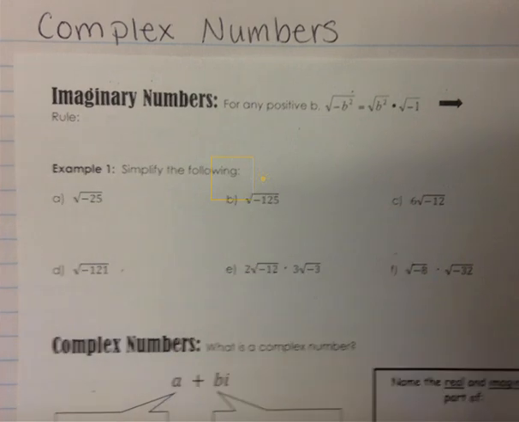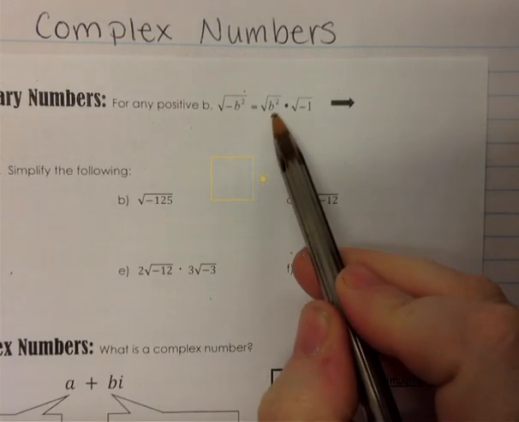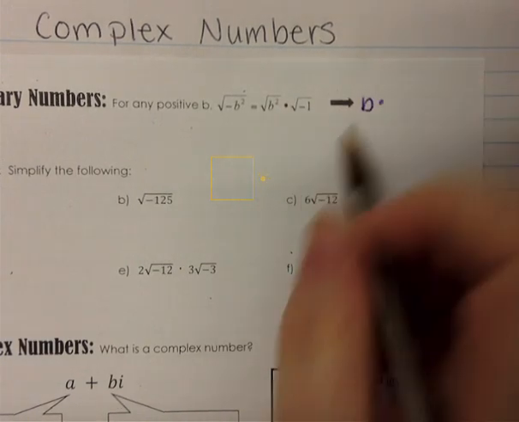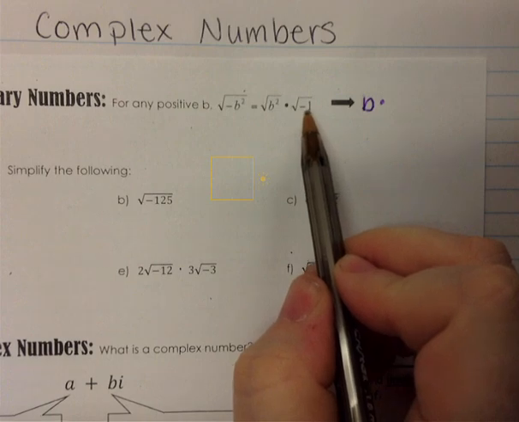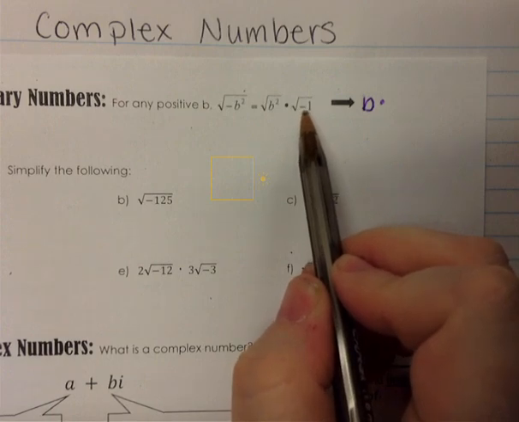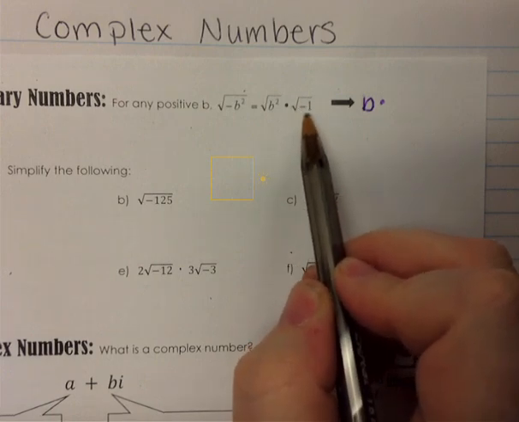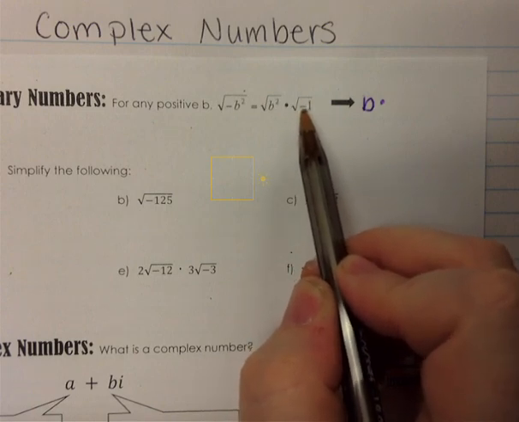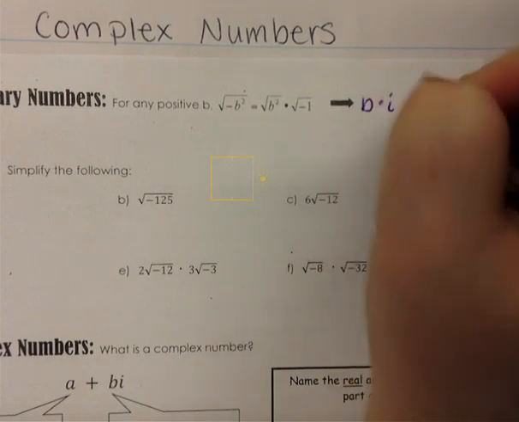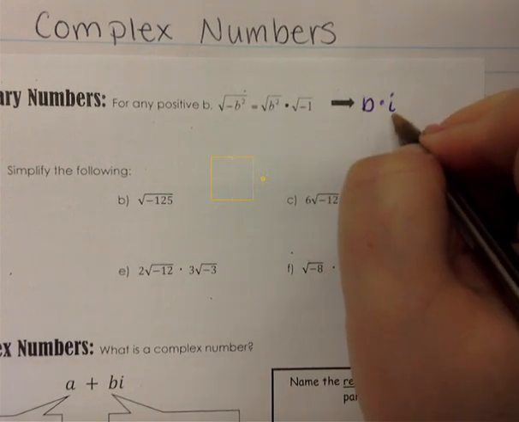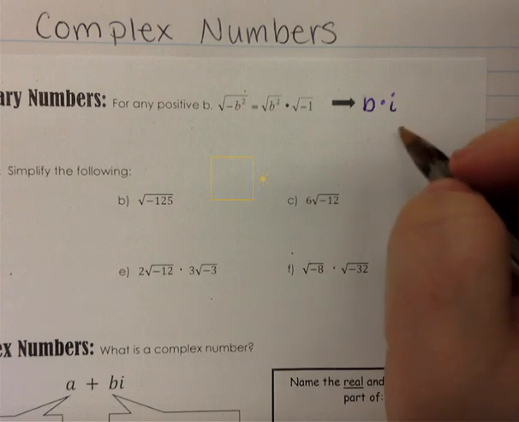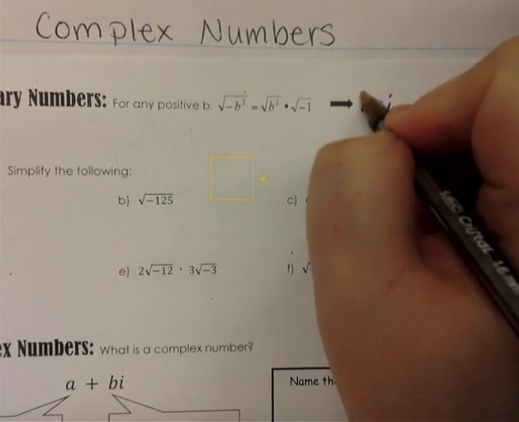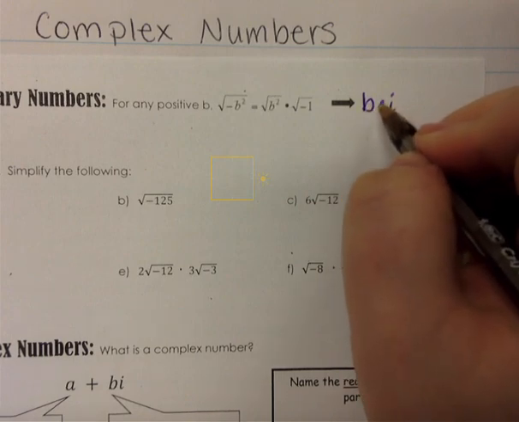So this becomes, the square root of b squared is just b. This is b times, the square root of negative 1 is the imaginary number, because this is what gives us that error. So this is just equal to i. I'm going to put a little fancy i here, with a little tail on it. So it's not just a regular i, it has a little fancy tail on it, because this is the imaginary part. So this is b times i.